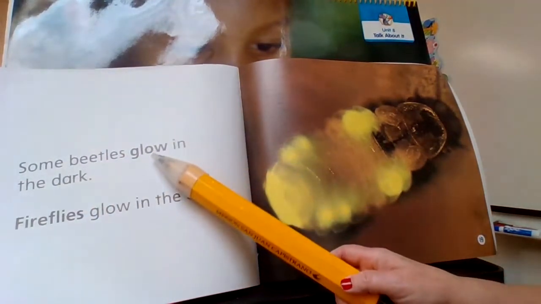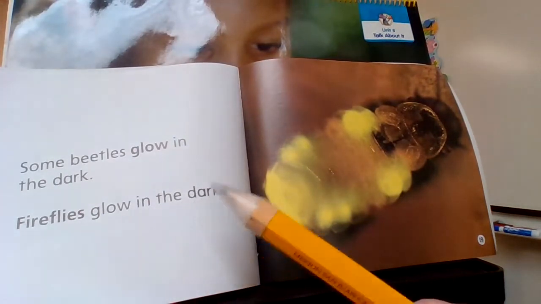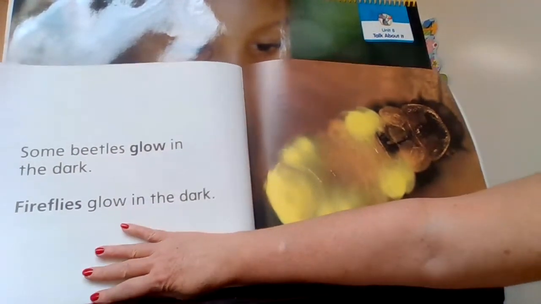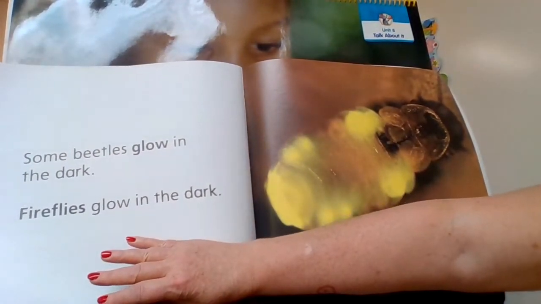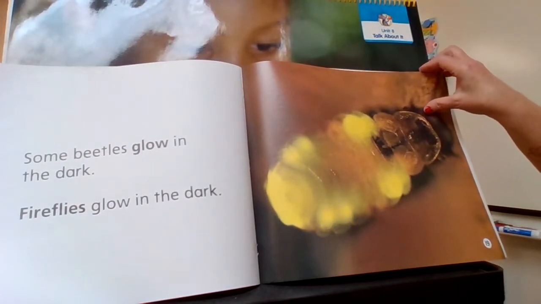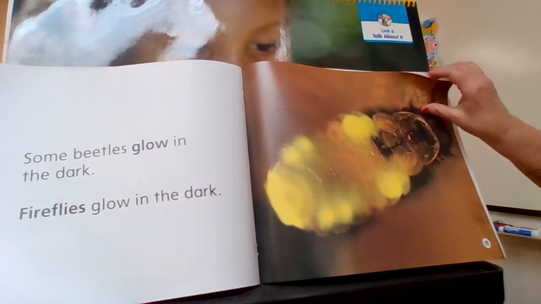Some beetles glow in the dark. Fireflies glow in the dark. How many of you have seen fireflies? I used to love watching the fireflies when we were camping and I was laying in my sleeping bag in the camper, looking out the window.